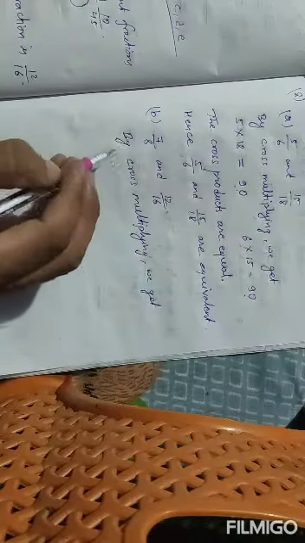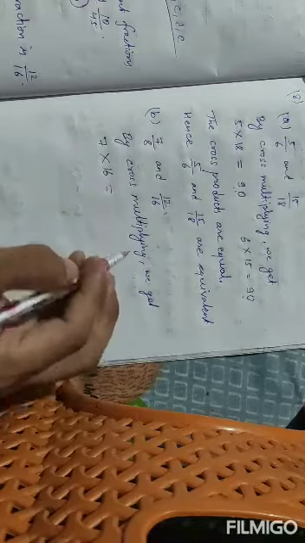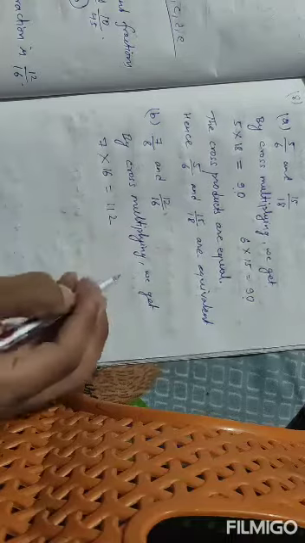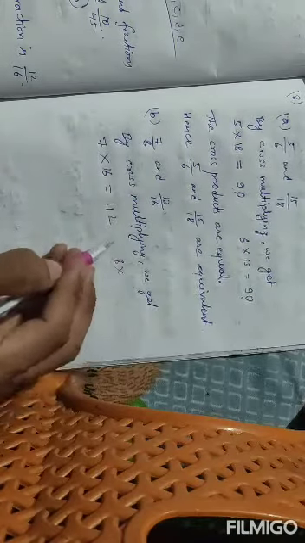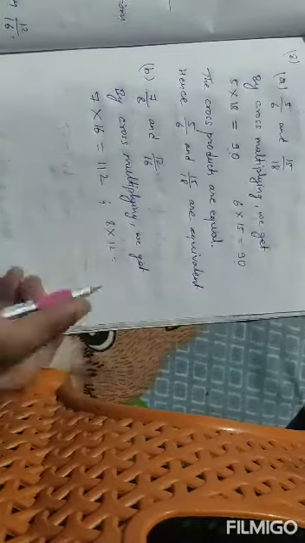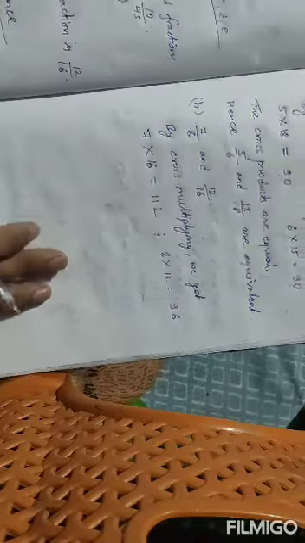You have to multiply the numerator of the first one with the denominator of the second one. 7 6s are 42, 7 1s are 7, 11, so 112. And you multiply the denominator of the first into the numerator of the second: 8 12s are 96. See, 96.